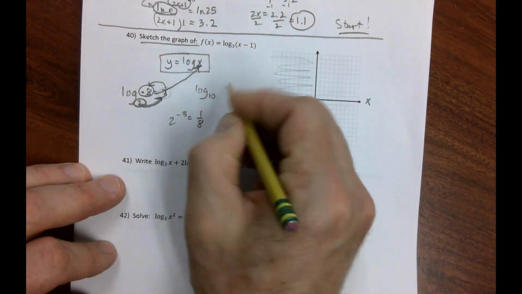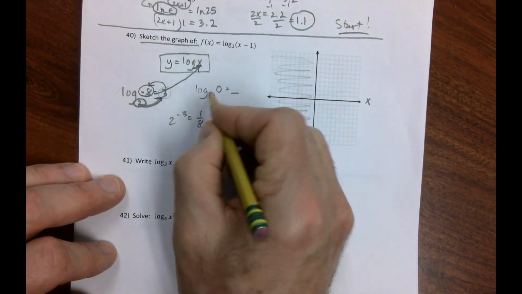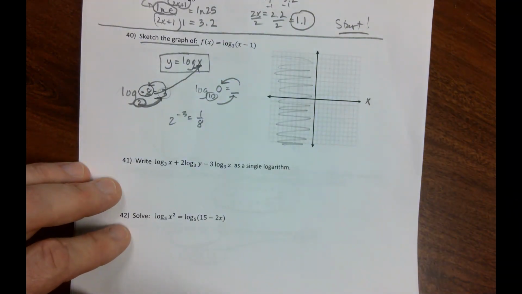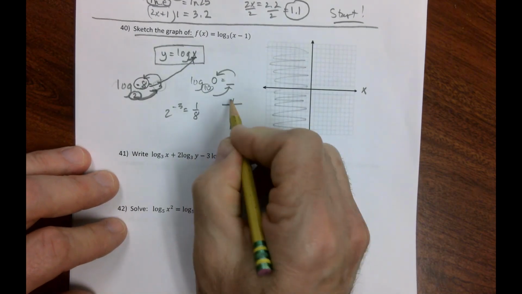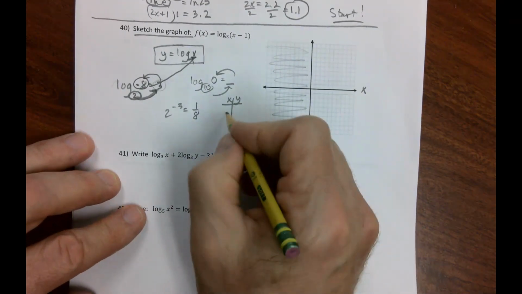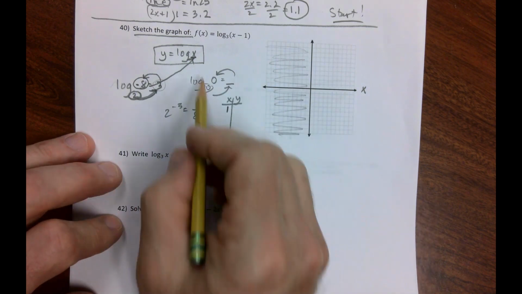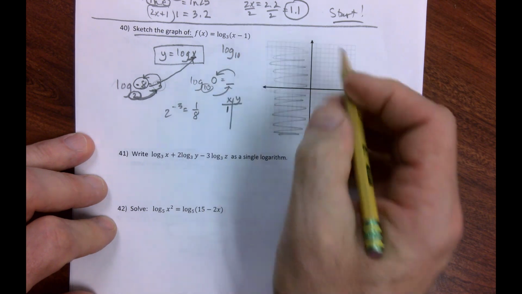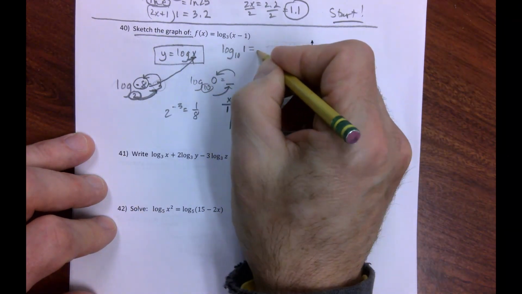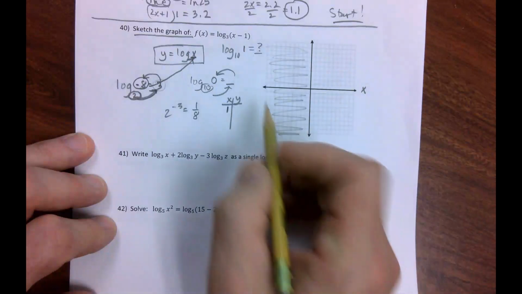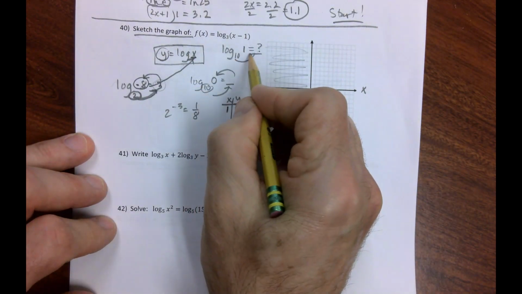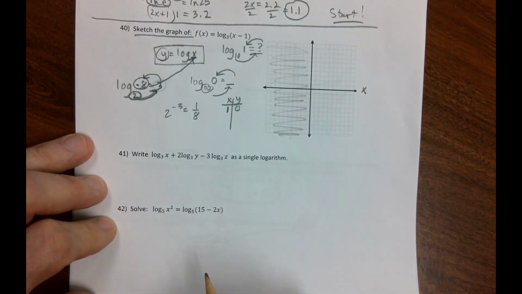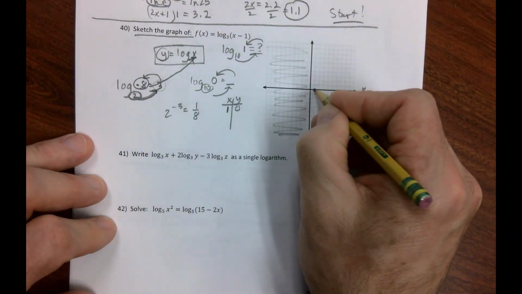Well, what about 0? Log, let's just go 10. 10 to some power is 0. See, that's not going to happen either. So I'm hoping that you guys remember the locator point. If I put a 1 in for x, and I turn this thing around, so I remember log, I'm going to keep that as a 10. I put that as a 1, and I ask myself, what does y need to be? 10 to what power is 1? Well, that'd be 0.